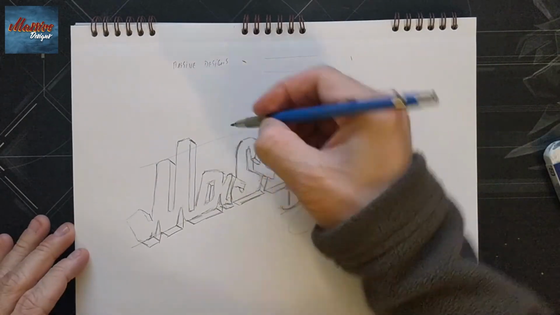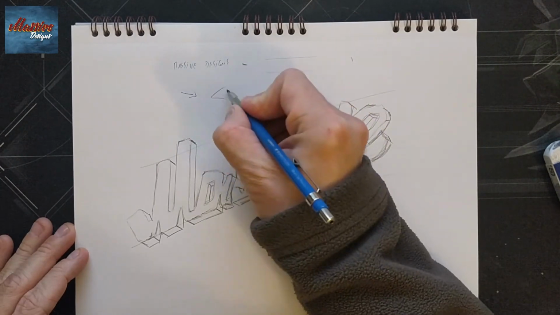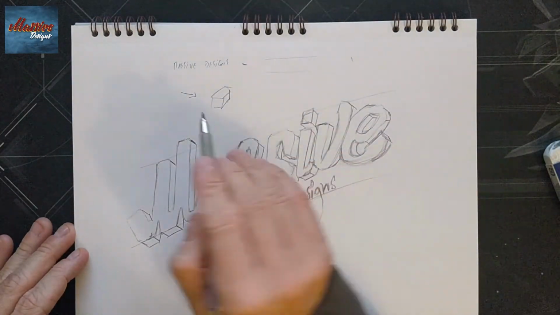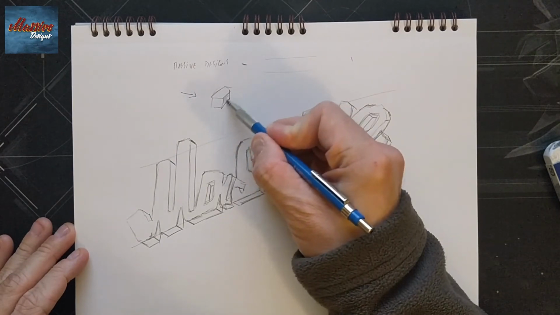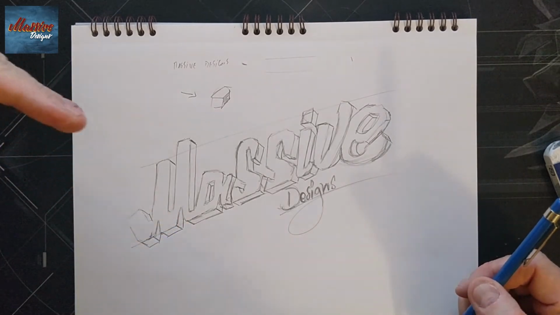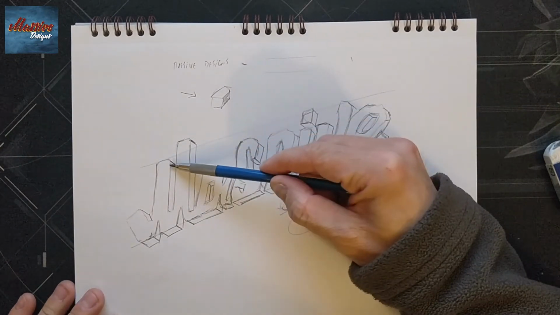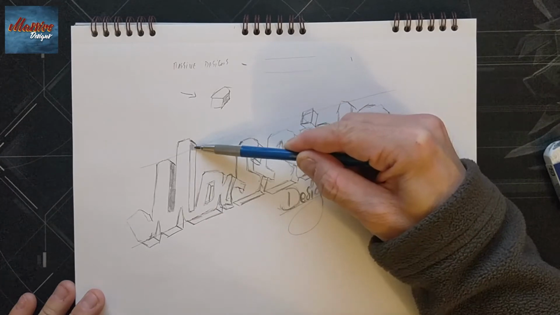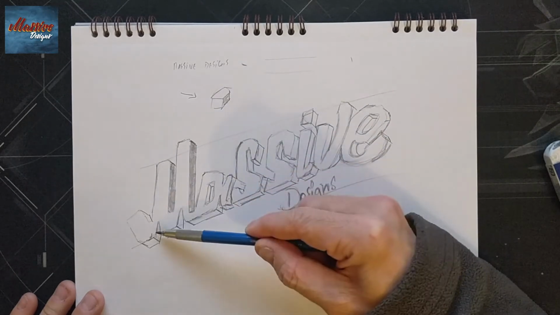If you have the sun in this direction, this part here is going to be in light, and this part is going to be in shadow. So the light comes on this side, and it gives this part here the shadow.